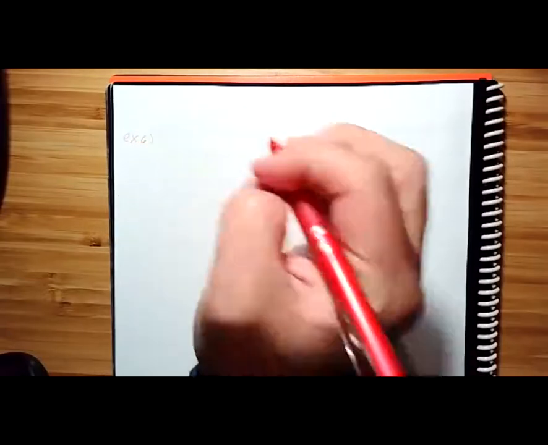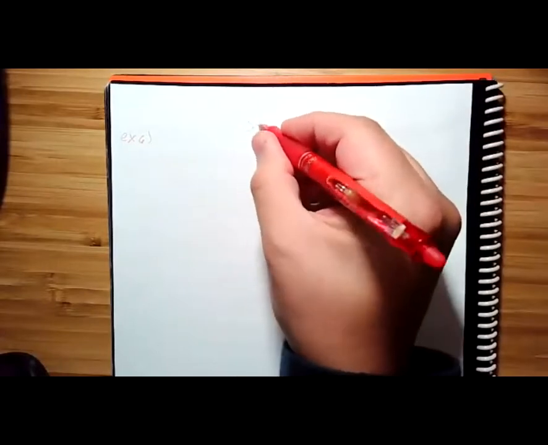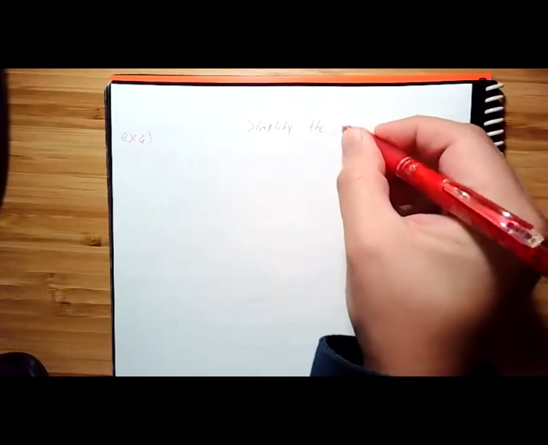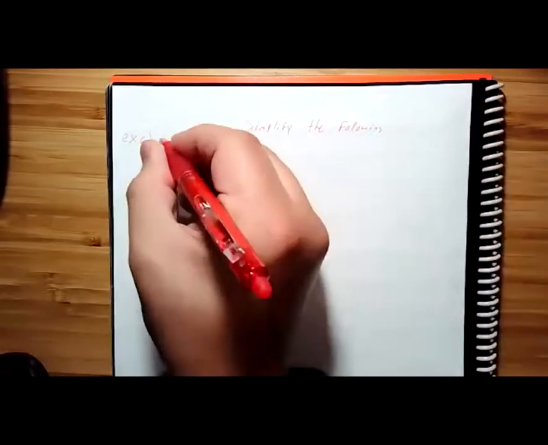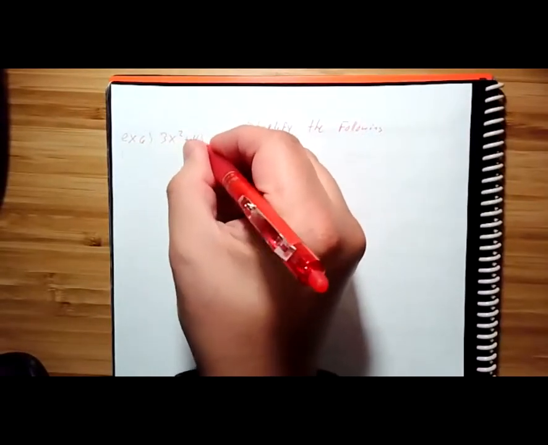If you miss something. All right, so example, all the problems will be the same. Simplify the following. 3x squared plus 4x squared.